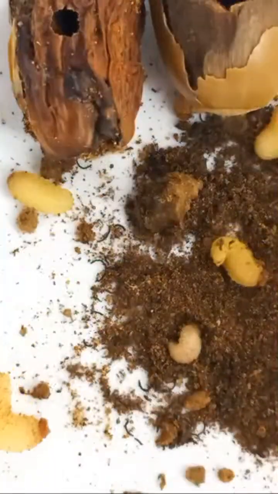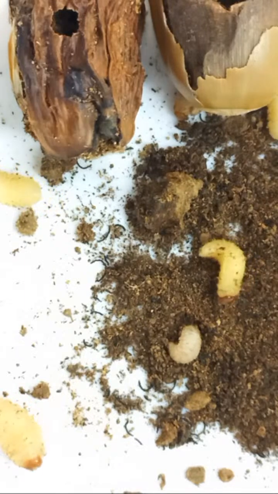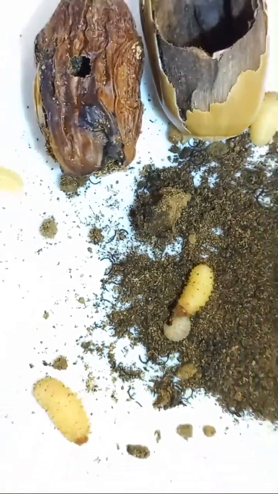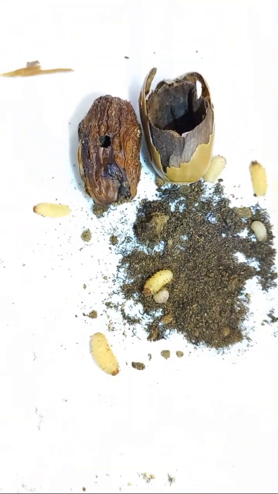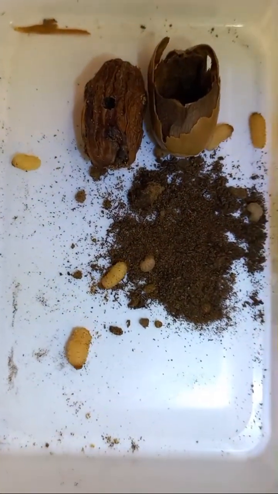Okay, let's look for other beetles. I have more beetles. We are running out everywhere.